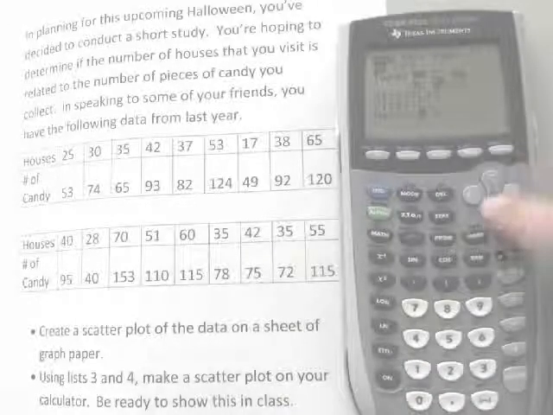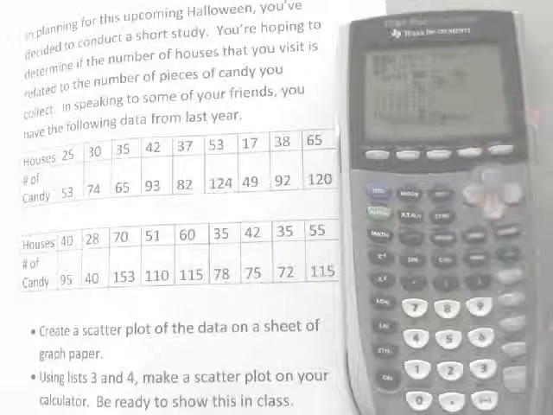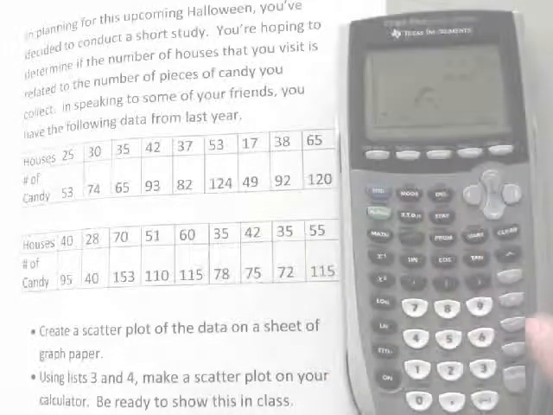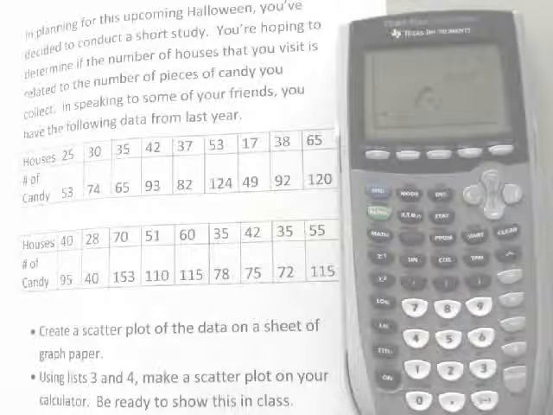So now that that is all set, I'll just hit zoom. Oop, let's hit zoom, stat number 9. There's my scatter plot. Great scatter plot. Okay. Now I want to find the line of best fit. Okay, I want to find the least squares regression line.